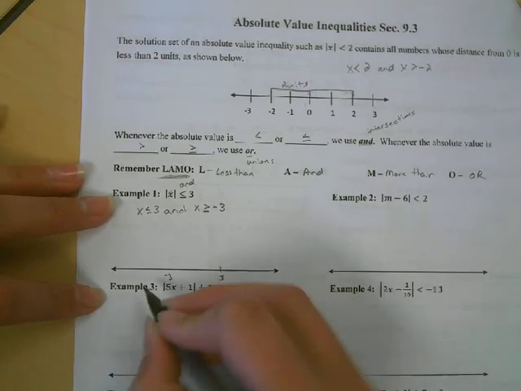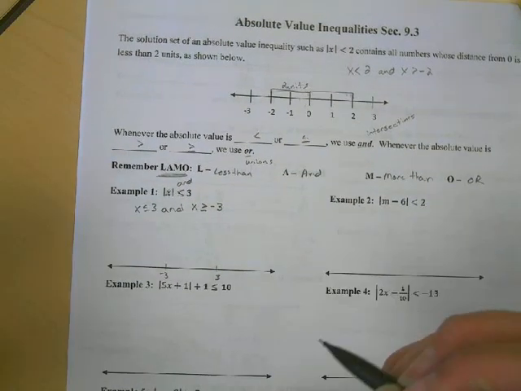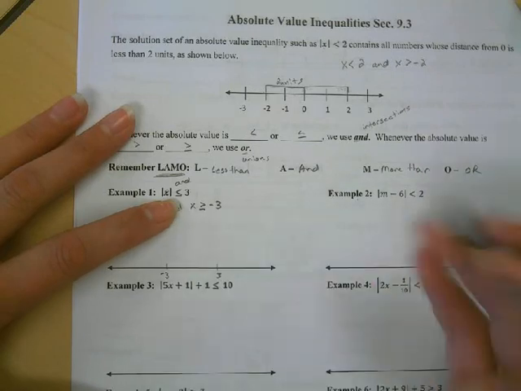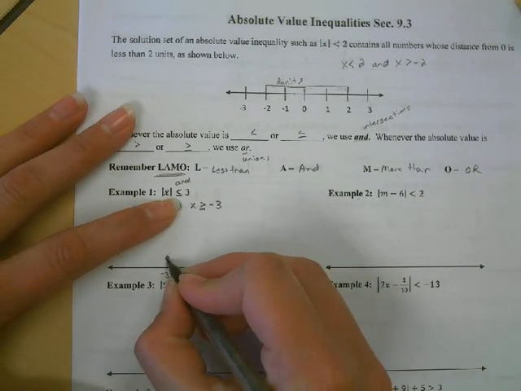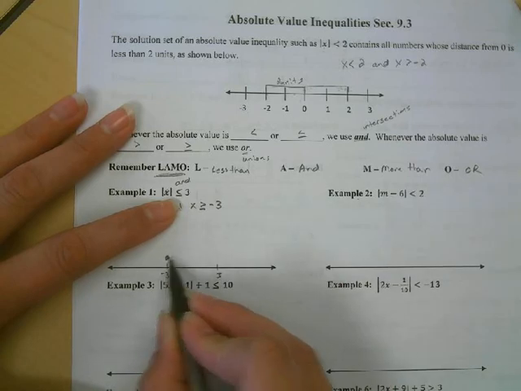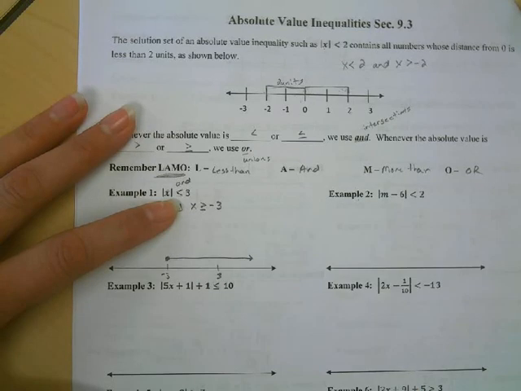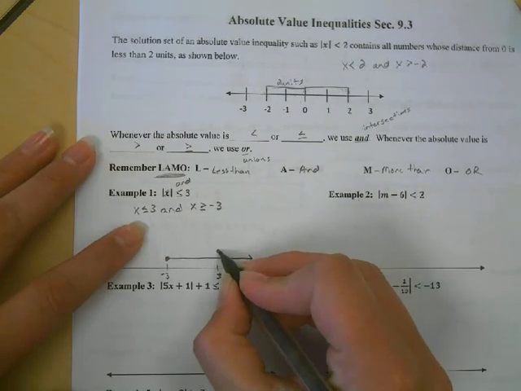Just like all the other ones, you don't really have to graph every single point. You can just put down the points that you need. So at negative 3, this is the same thing we've been doing. Now it's just like a compound inequality. So x is greater than or equal to negative 3. Solid dot because of the equal to, to the right, because that's where everything is greater. And then less than or equal to 3, so solid dot at 3.